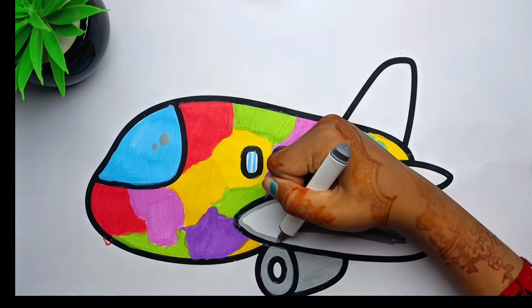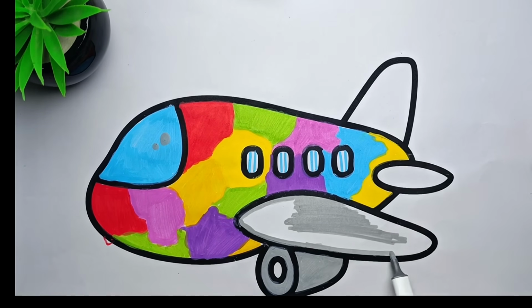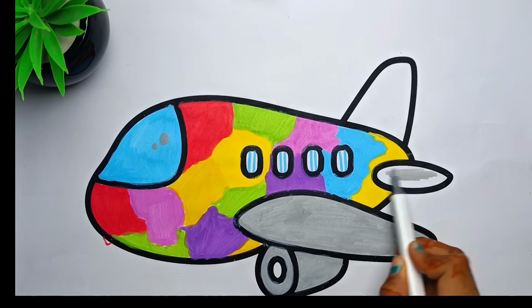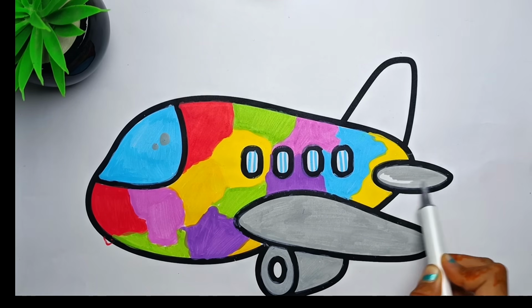Gray color looks so beautiful. Can you tell me the spelling of gray colors? Good job! The spelling of gray is G-R-E-Y. Good job! It's gray.